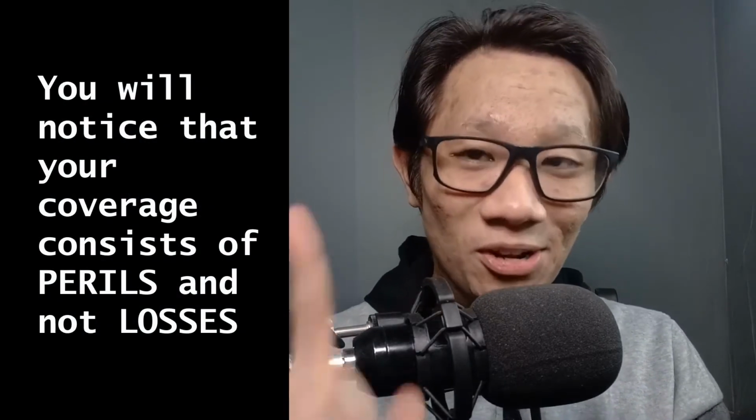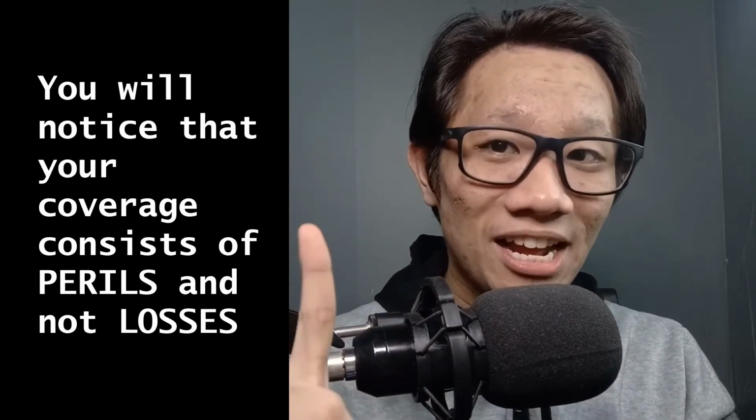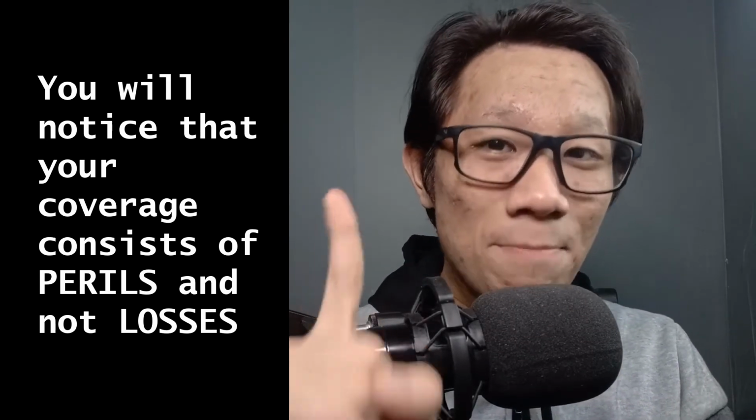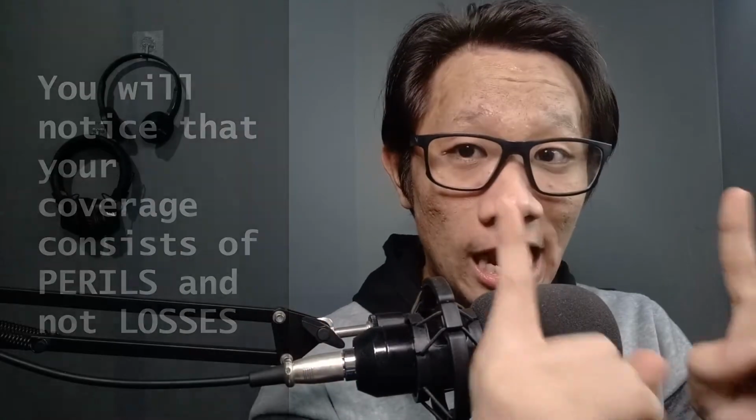Fire is the peril; scorching, smoke damage, and even water damage are the types of losses that come from perils. Which brings us back to our earlier point: perils are what cause losses. If you take a look at your insurance policy, you'll notice that the coverage section does not specifically mention a lot of losses, but it specifically mentions perils, because it is understood that the losses coming from these perils are going to be covered by the insurance policy.